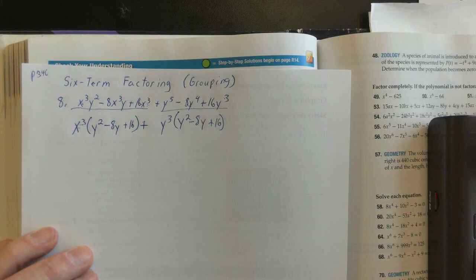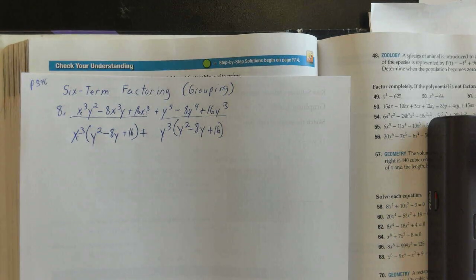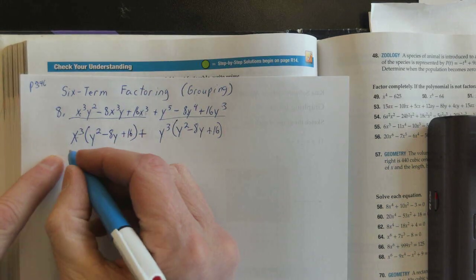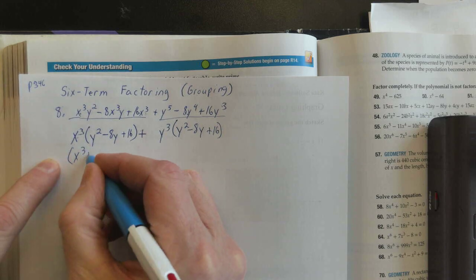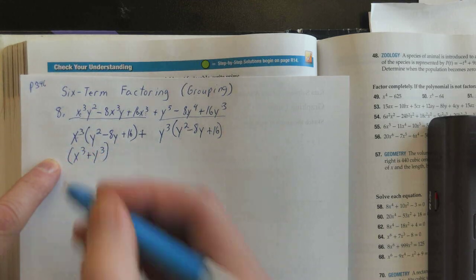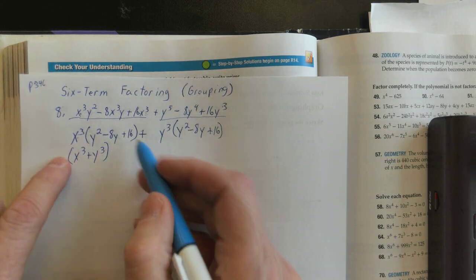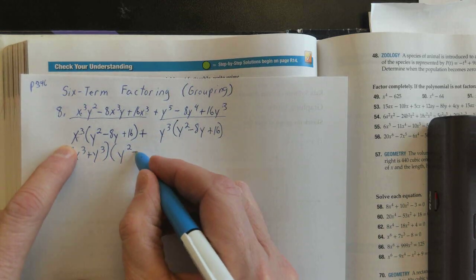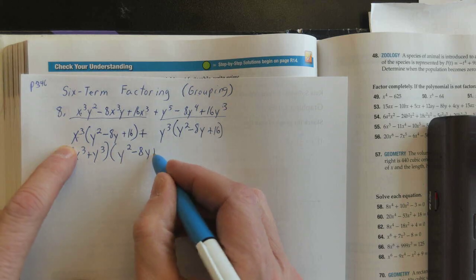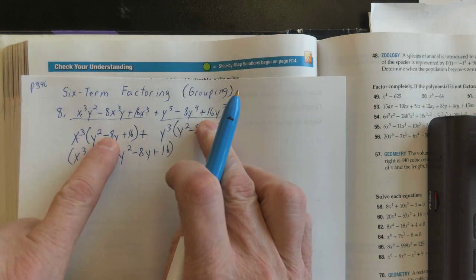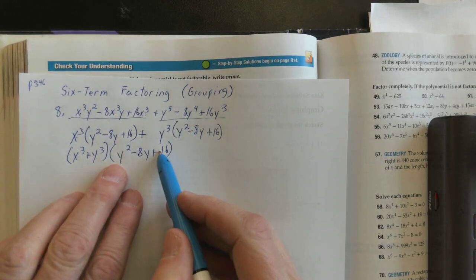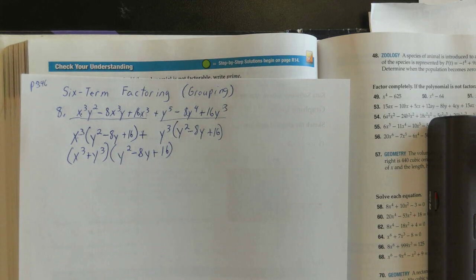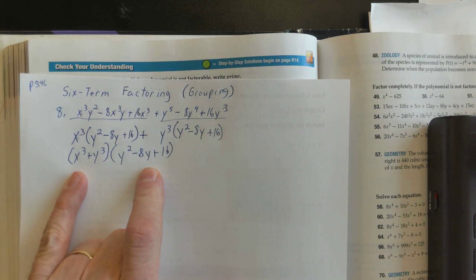I'm going to pause this for a second. All right. Now, x cubed plus y cubed, and the common factor of those 2 is y squared minus 8y plus 16. So it's like the GCF of these 2 terms, right? And we'll pull it out. Okay. A lot of times this is where we would stop.